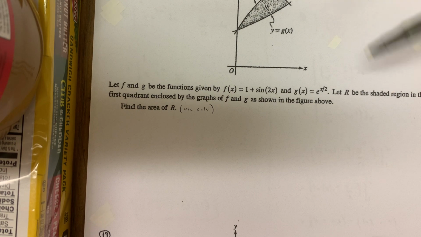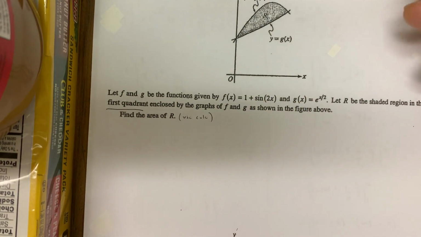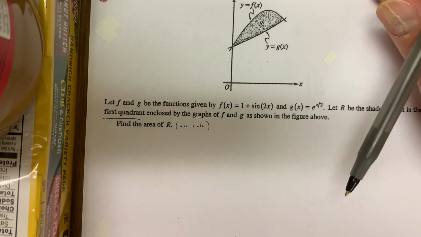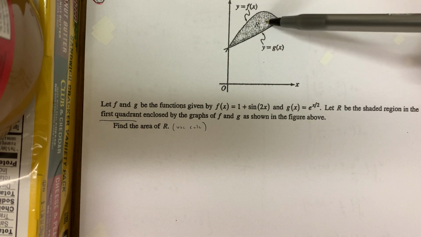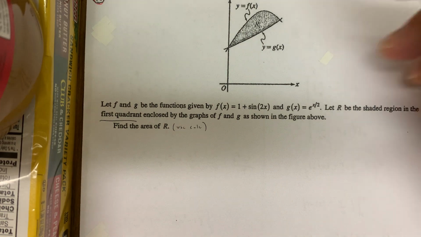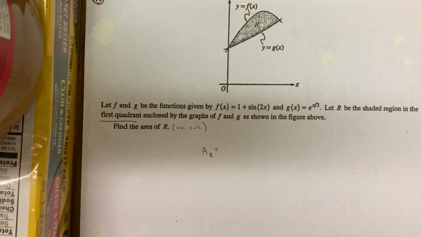Let R be the shaded region in the first quadrant. Sometimes that's important, right? Because if there's a version of it outside the quadrant, you don't care about that. Enclosed by the graphs of f and g as shown in the figure above. Even though it's pretty easy to see the region R right here, sometimes it's more complicated. We want to find the area of region R, and we want to use our calculator.